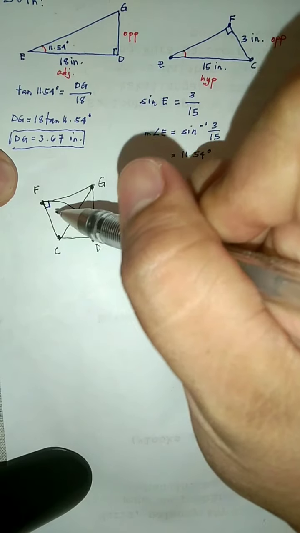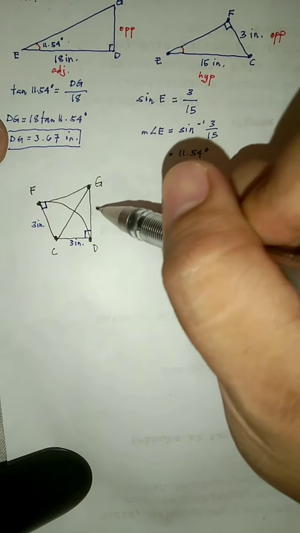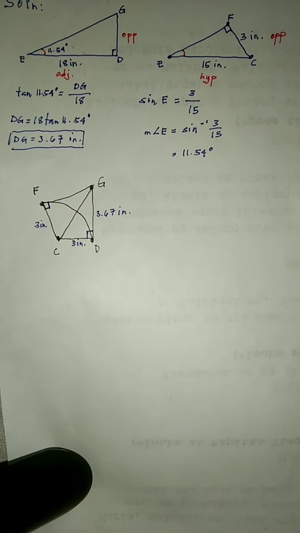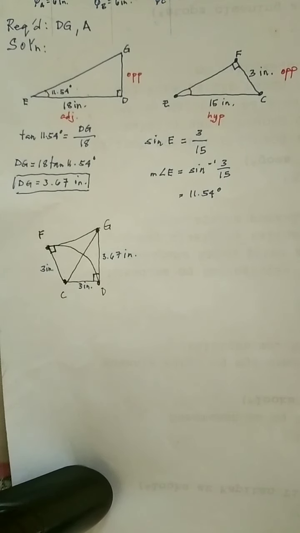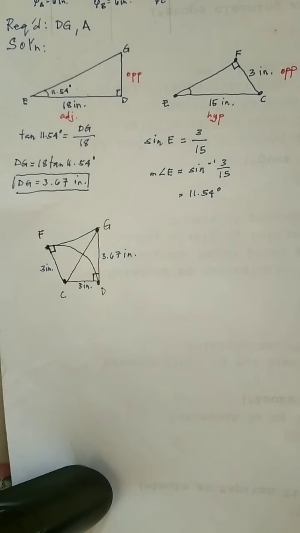So this one is 3 inches. Let's label that one 3 inches. And so far we have solved for DG, which is 3.67 inches. Okay, so notice that the two right triangles, CFG and CDG, have the same hypotenuse, that is CG. They share the same hypotenuse, and they also have equal sides in the form of CF and CD.